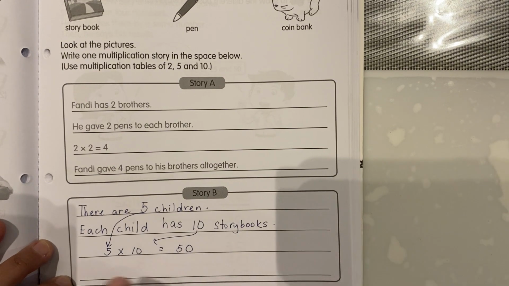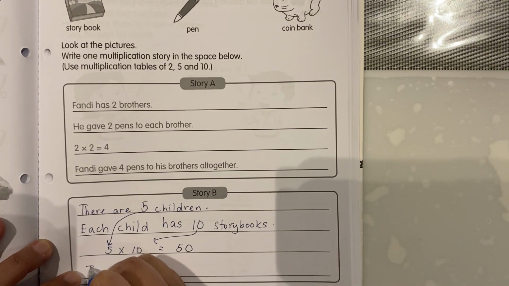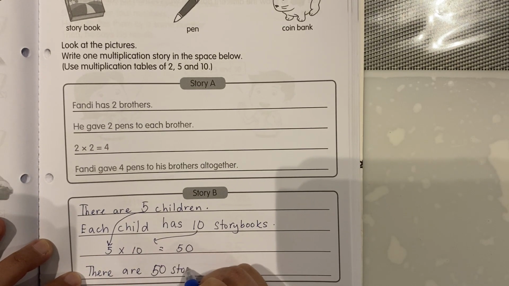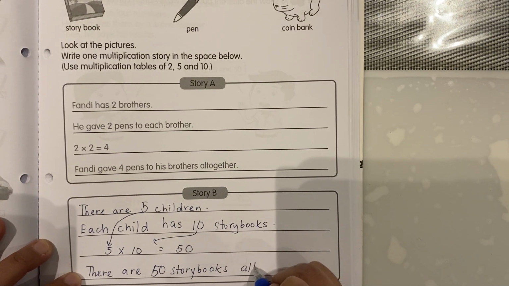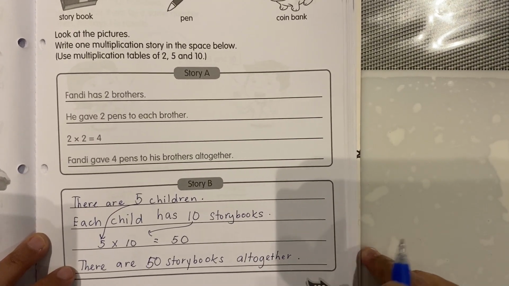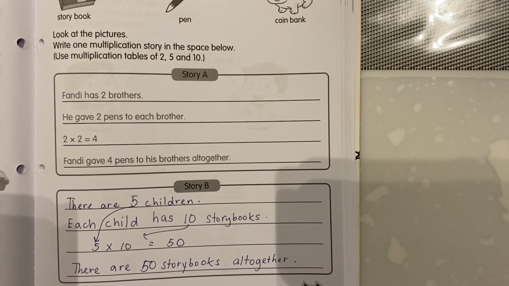So your statement will be: there are 50 storybooks altogether. Full stop. If you want to follow my example, you can. Otherwise, you come up with your own.